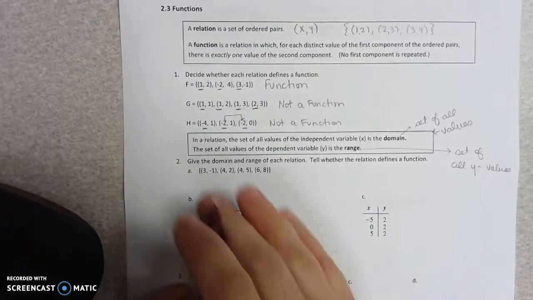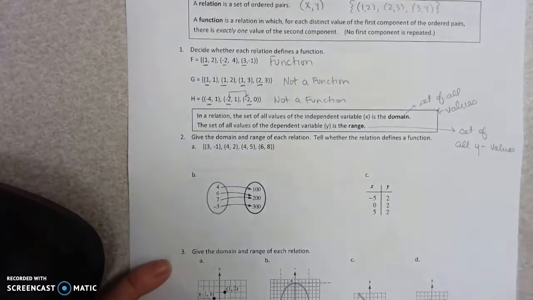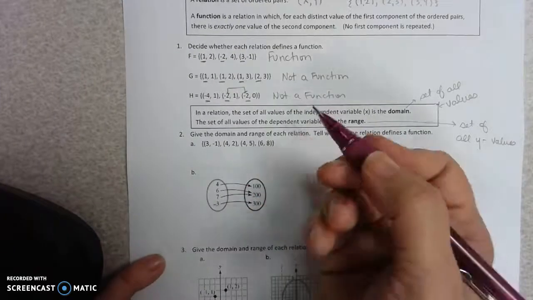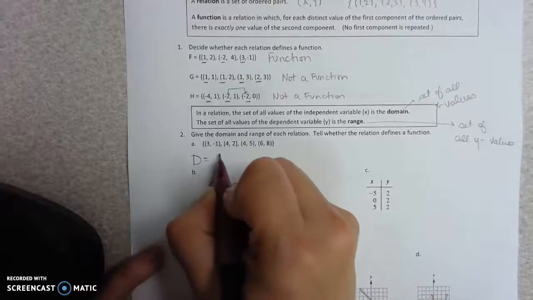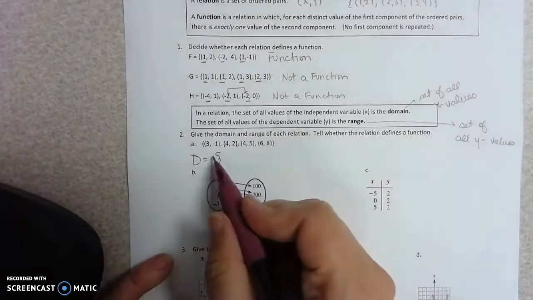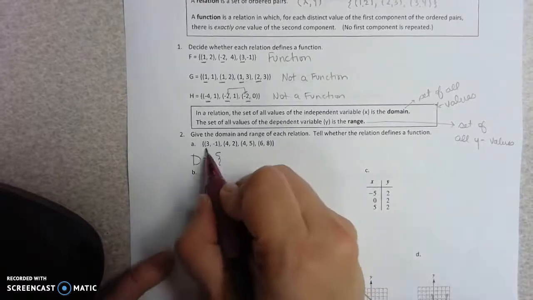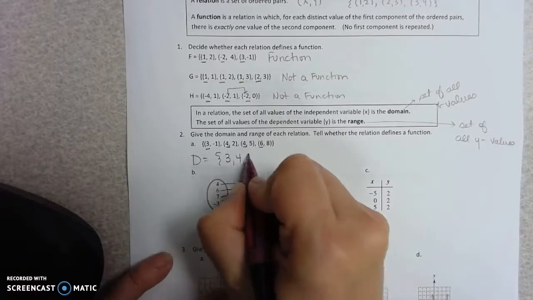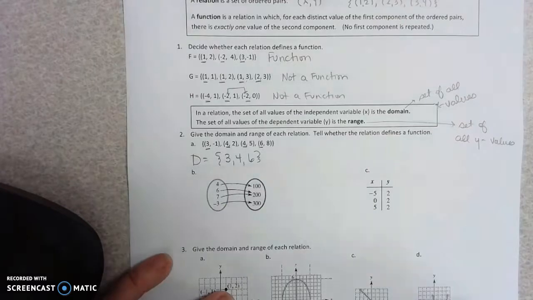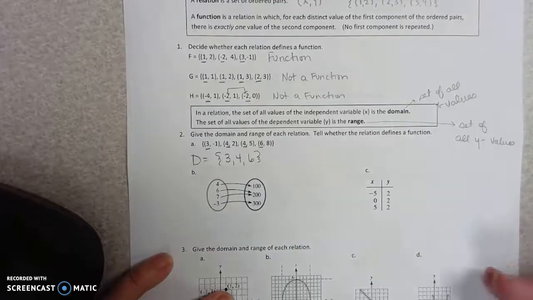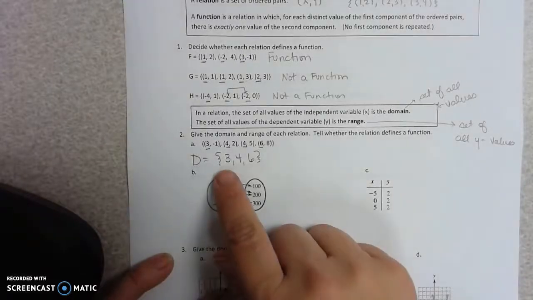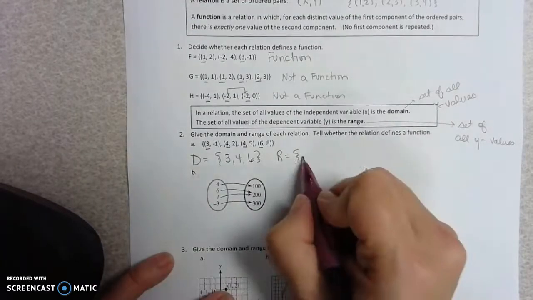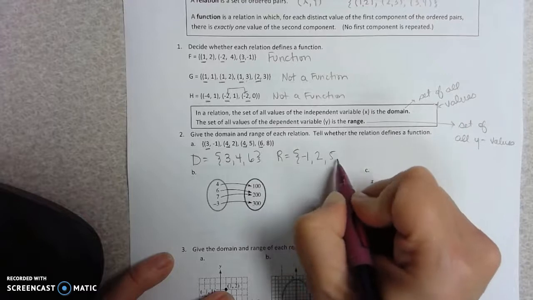Alright, so we're going to look at a couple of relations, determine what the domain and range are, and then decide if they're a function. Alright, so if I look at A, this is a relation. The domain is going to be a set, so I make little braces, and then I just pull out all of the x values. So that'll be 3, 4, 4, 6. Now if any of the values repeat, there is no need to list them twice. We're not looking for the quantity of x values, we're just looking for each distinct x value, and that would be 3, 4, and 6. Then for the range, we want to know the y values, so that's going to be negative 1, 2, 5, and 8.